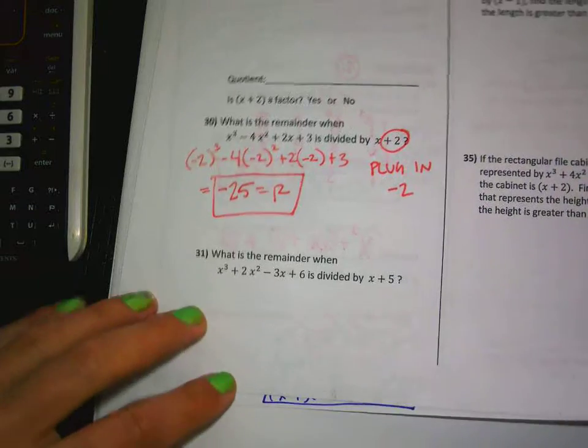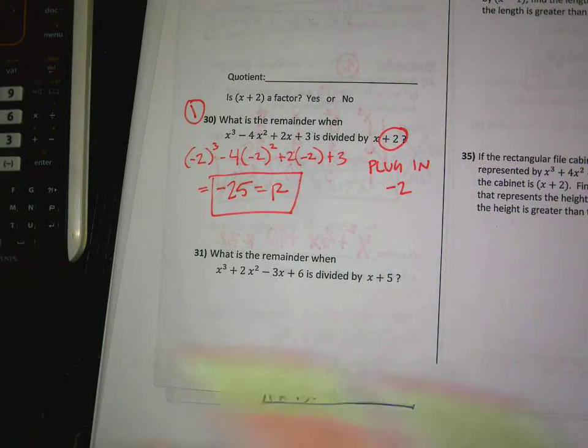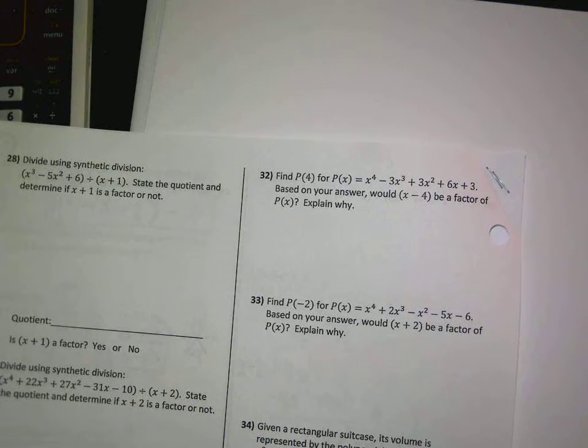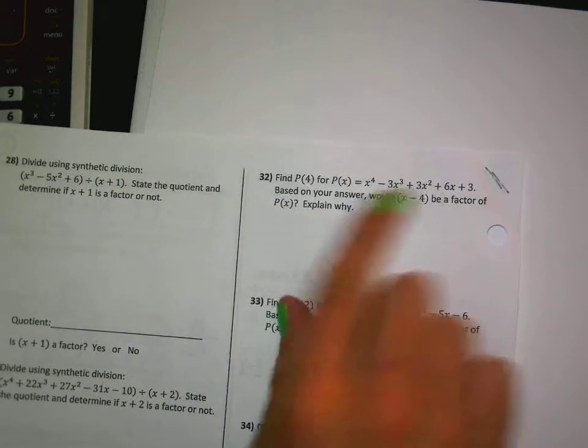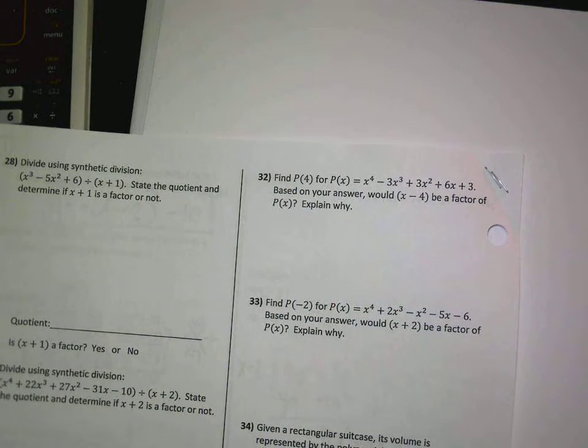All right, you're going to have one of those problems. But like I said, if you don't like the remainder theorem, you could still use synthetic. But it is easy. But you technically could still use synthetic. All right, go to 32. 32 is kind of the same thing, it's just worded differently. So, the very last number. Yeah.